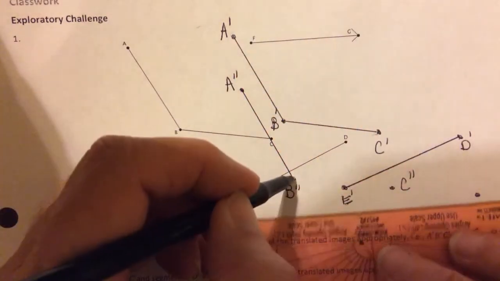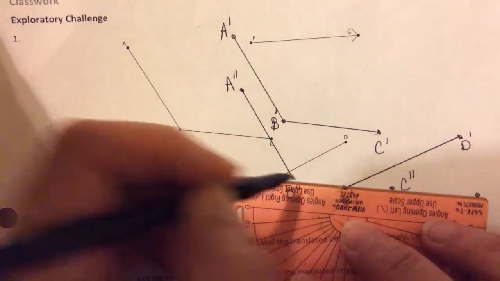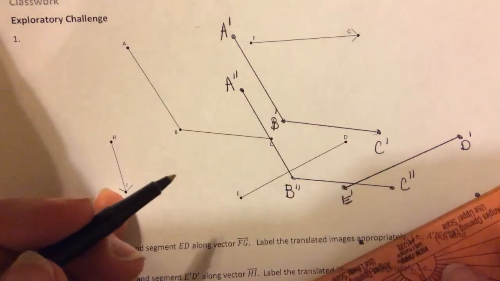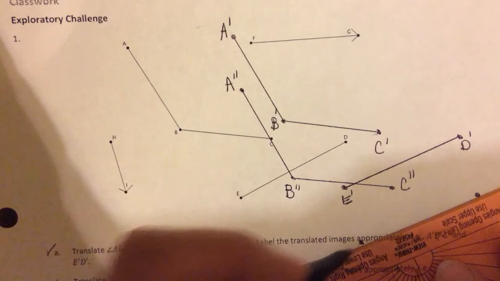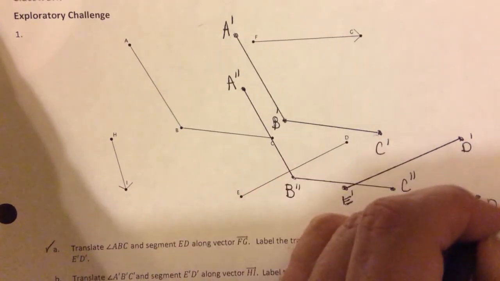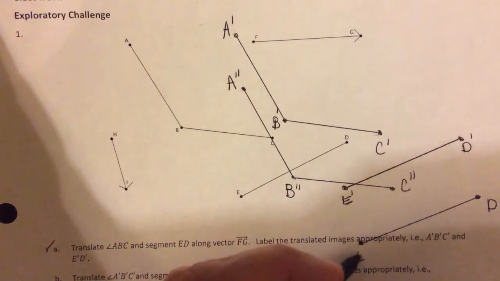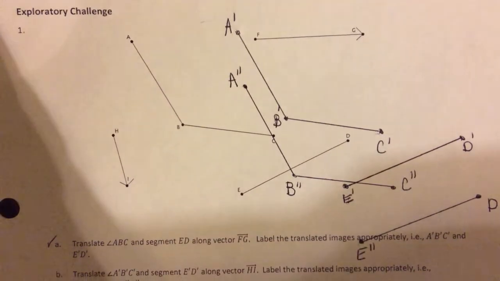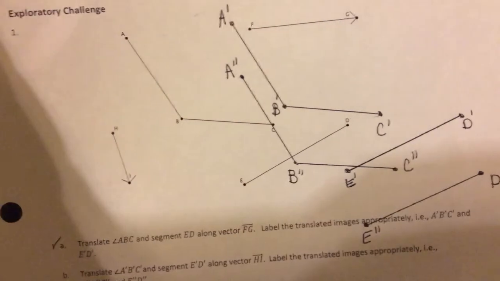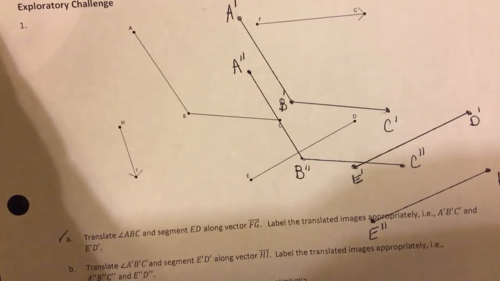Connect those and get our angle here. And here's E double prime and D double prime right there. So D and E. Okay. So there's my translated angle. So I've got angles and segments all over the place on that.